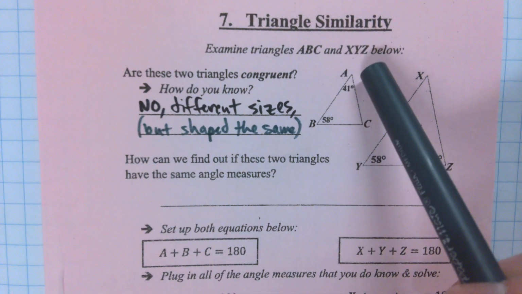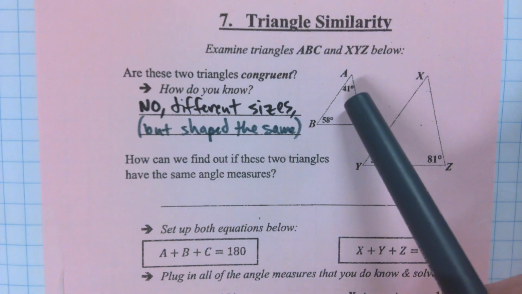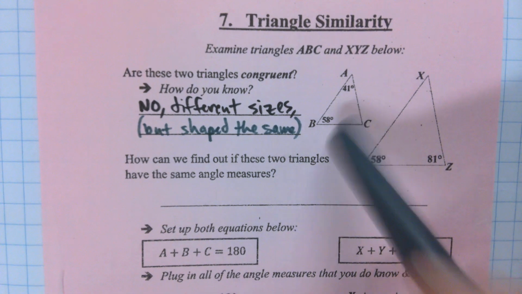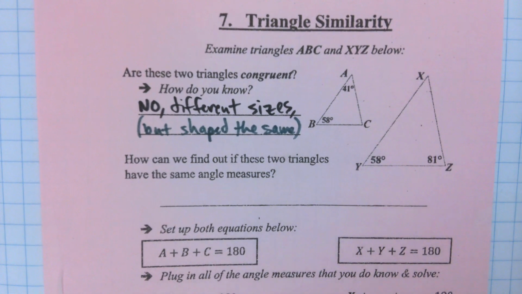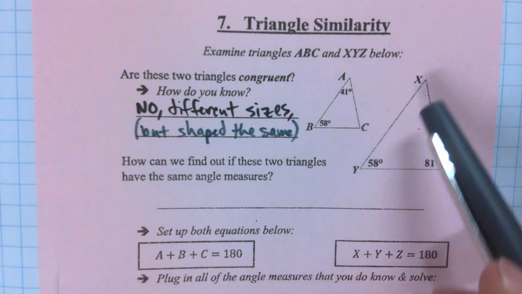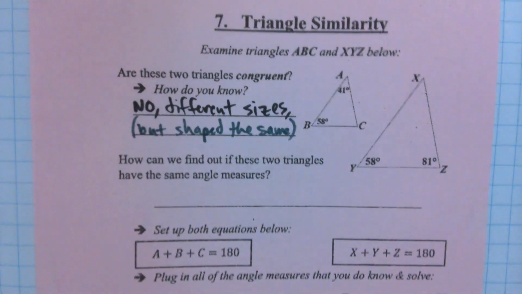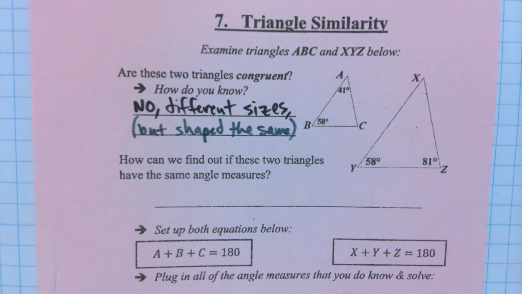So we see in triangle ABC, we've got a 41-degree angle at angle A, a 58-degree angle at B, but we don't know what C is. For triangle XYZ, I know that Y is 58 degrees, Z is 81 degrees, but I don't know what X is. Is there a way we can figure out what those third missing angles are in each triangle?